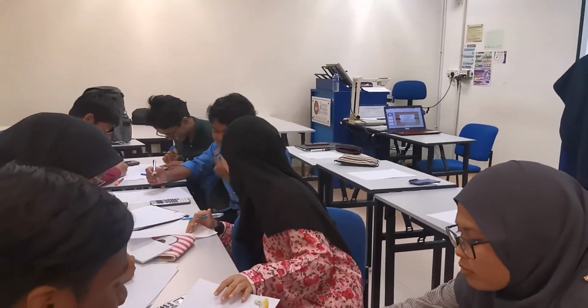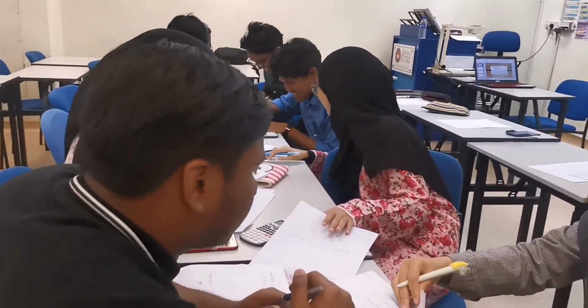Gitu kok. So genius. Saya pokok baru lah. Pokok jangan ni.